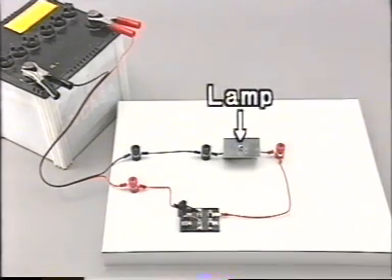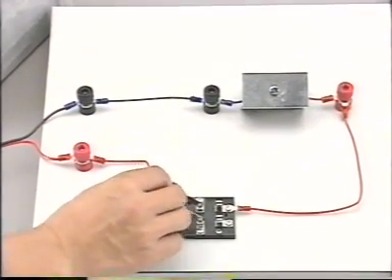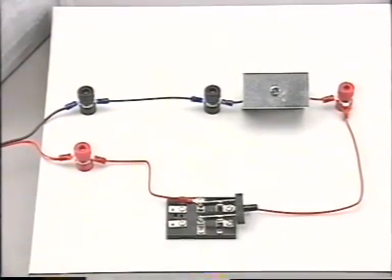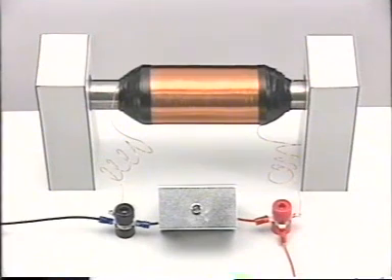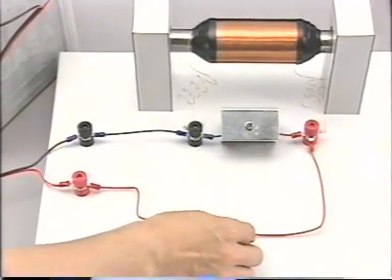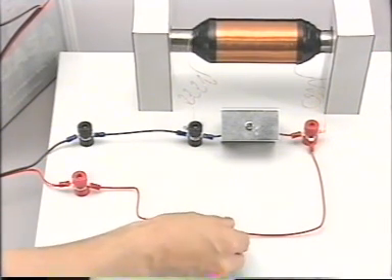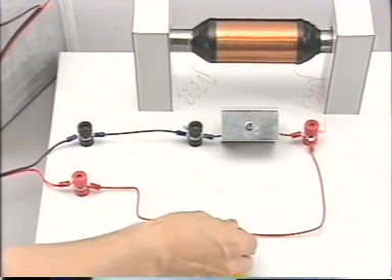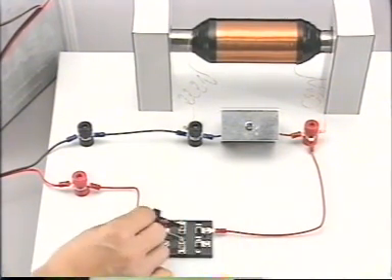Take a look at this experiment. A 100-volt lamp is connected across the battery and the switch is turned on. The voltage is only 12 volts, so the lamp doesn't light. Next, a coil is connected across the lamp and the circuit switched on once more. Once again, the lamp fails to light. But at the instant the switch is turned off, the lamp flashes.